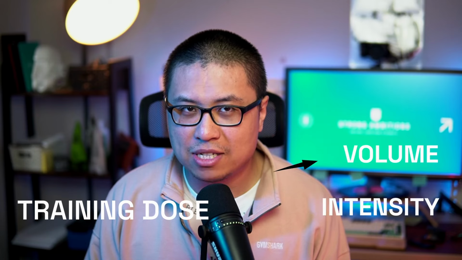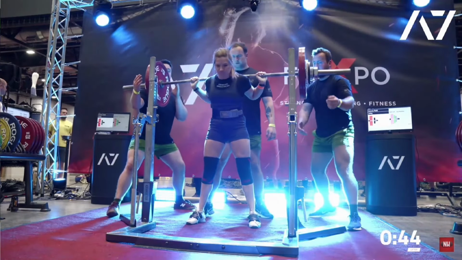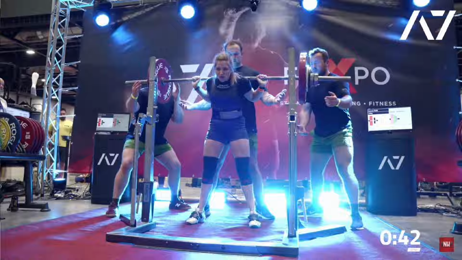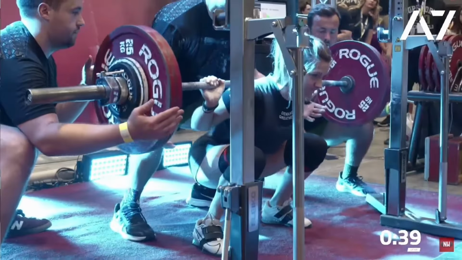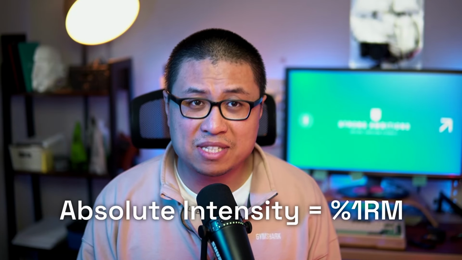Now, the first thing we really need to understand is the concept of the training dose and how that relates to the volume and intensity. So we will need to address the question of how can the training dose be described by its volume and intensity? After you've decided on other aspects of the program, including the training frequency, the exercises, etc., there is a hypothetical optimal combination of volumes and intensity that are viable for those conditions for that training program. Intensity, specifically absolute intensity, refers to the percentage of a 1 rep max. Now, these are the two big variables that contribute to the training dose.